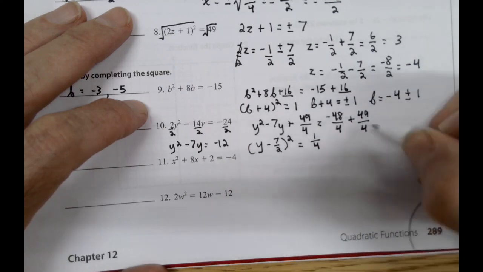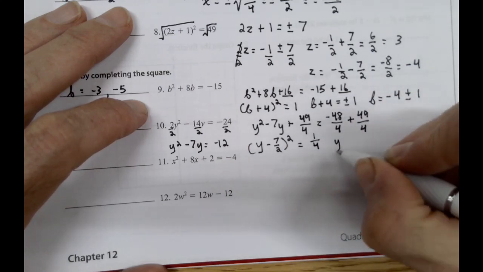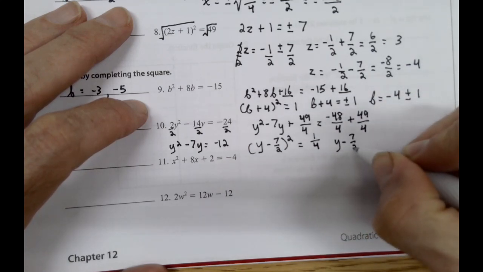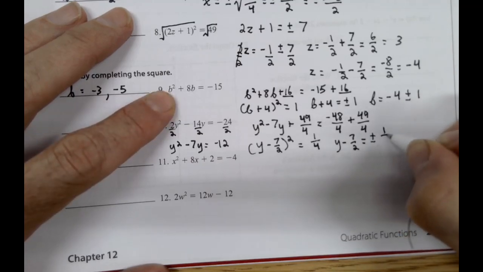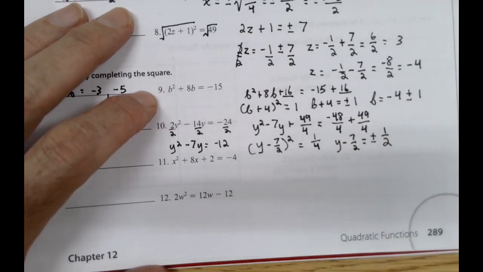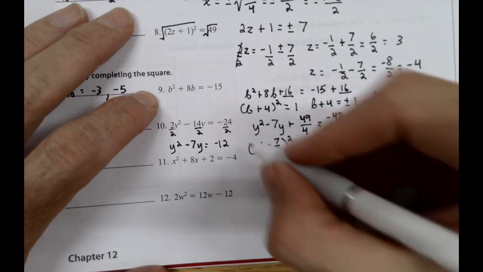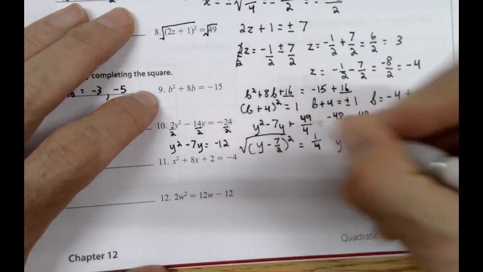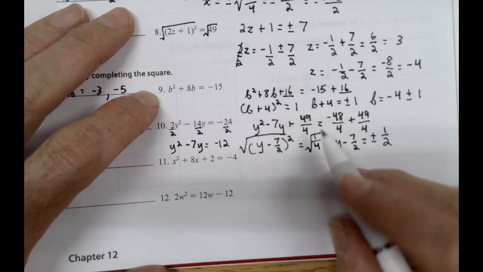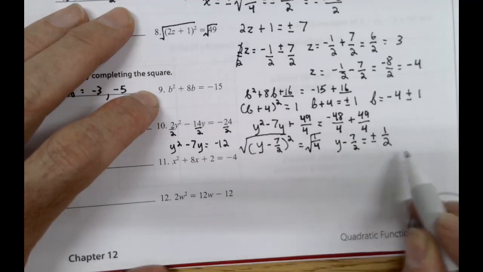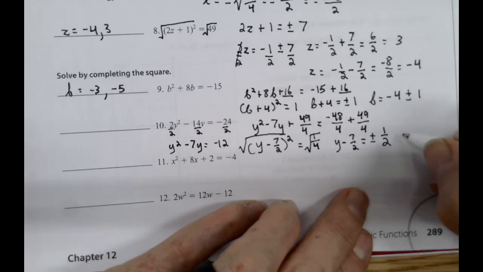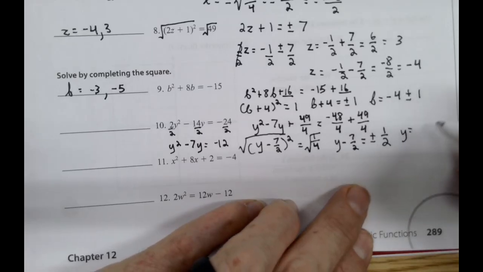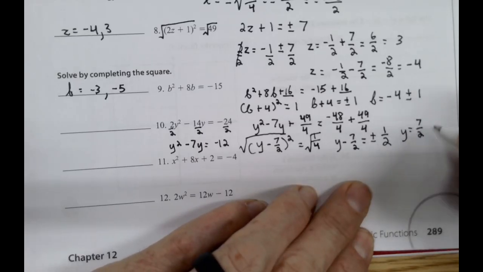Okay, so we take the square root of both sides and we get y minus 7 over 2 equals plus or minus 1 over 2, right? Because the square root of 1/4, if I'm taking the square root of both sides, square root of 1 is just 1, square root of 4 is 2. So now I add the 7 over 2 to the other side. I get y equals 7 over 2 plus or minus 1/2.